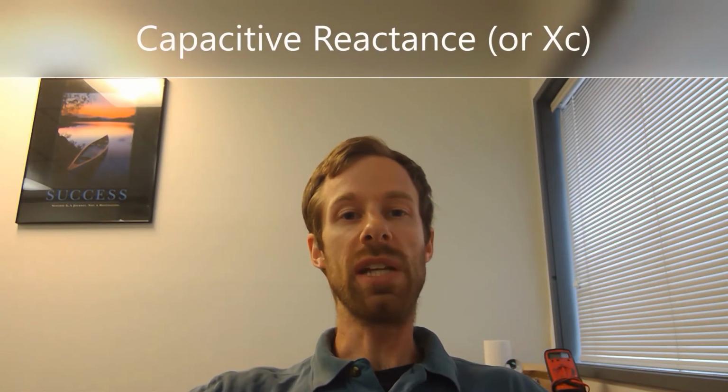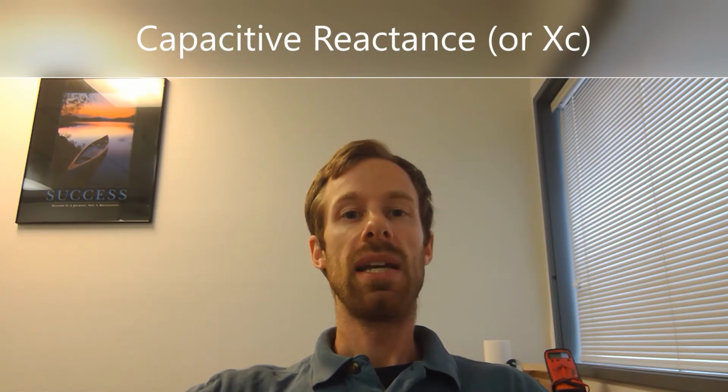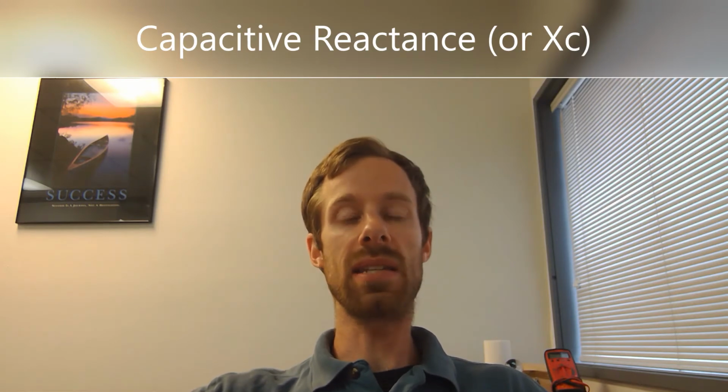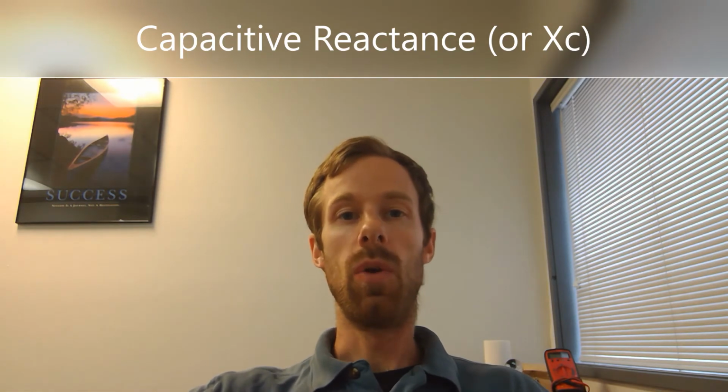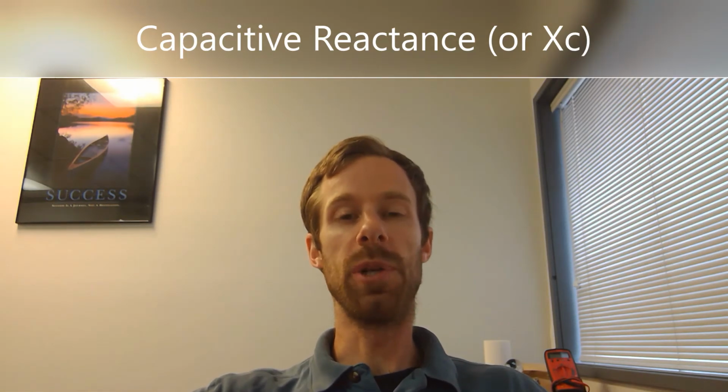Now, since it's not a resistor, we can't really recycle the word resistance because it's reserved for the component resistors. So we have a term called reactance. Reactance is the concept of resistance to the flow of electricity as it applies to the capacitor and also to the inductor, which both respond to the frequency.